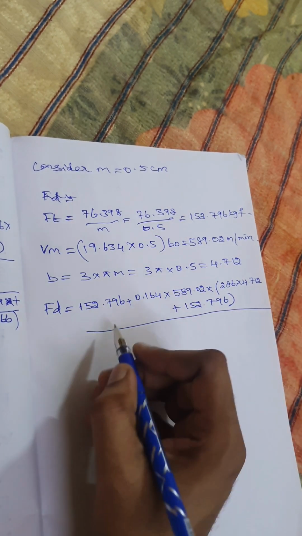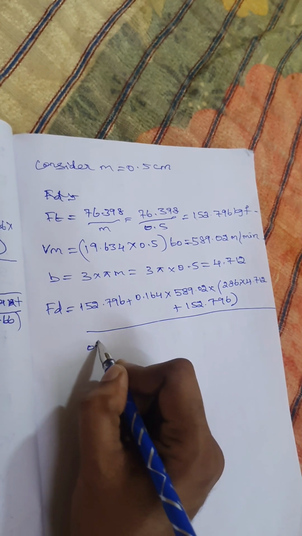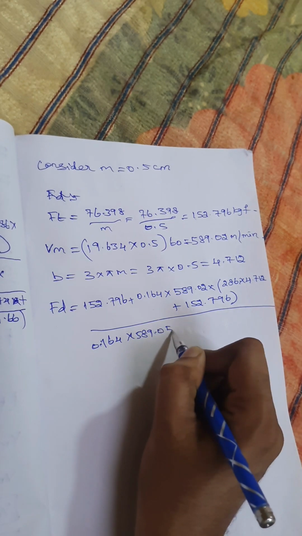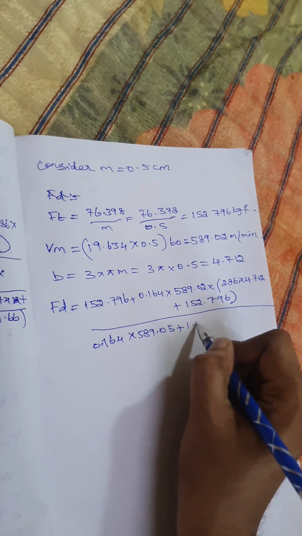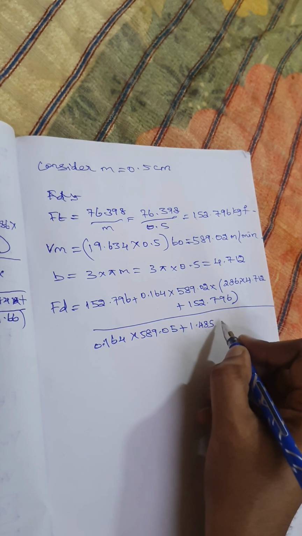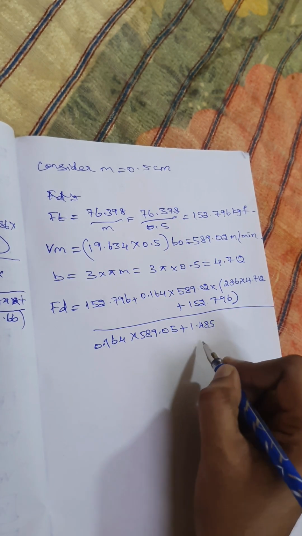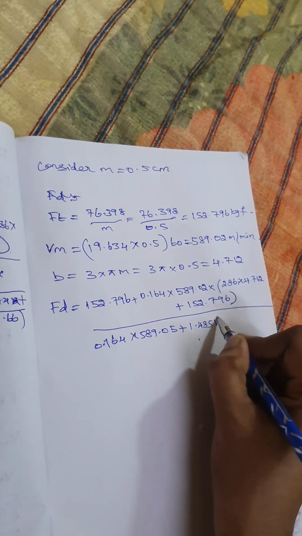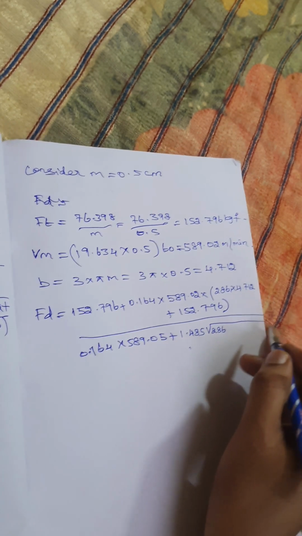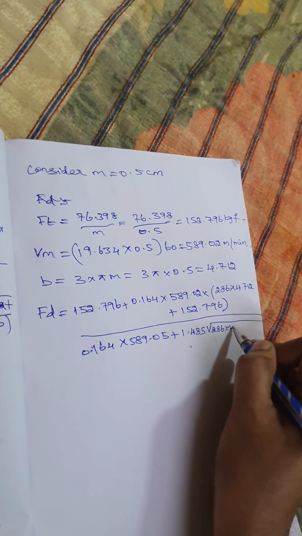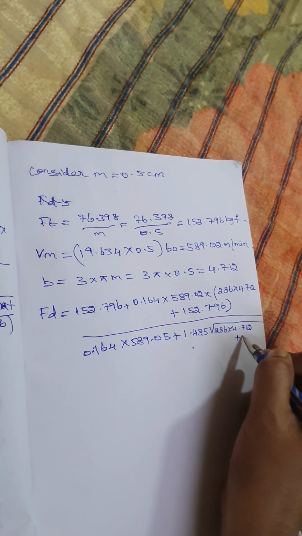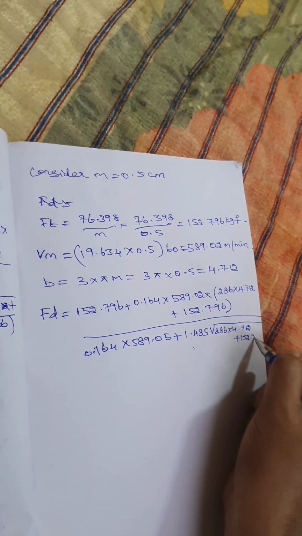Now divided by 0.164 into 589.05 plus 1.485. The square root value here, because of the insufficient space, I am writing the value of square root here. Write the value inside the square root here: 286 into 4.712 plus 152.796.